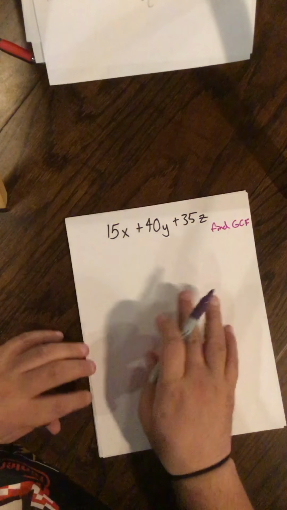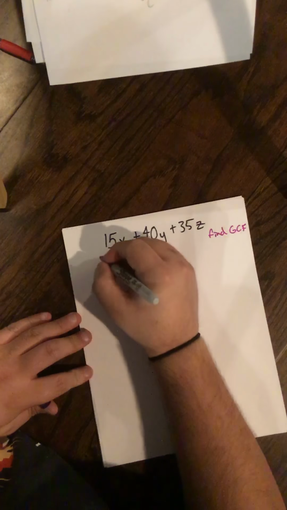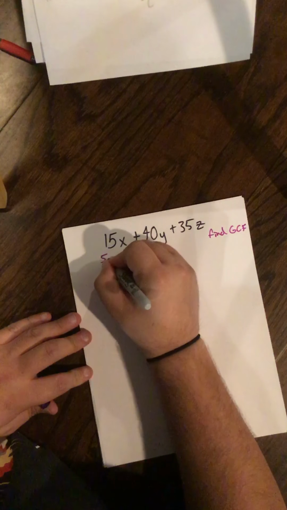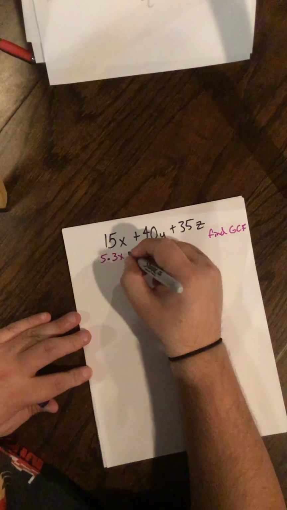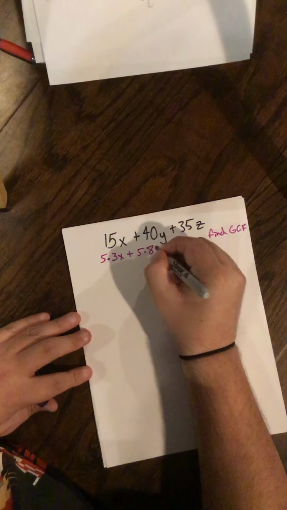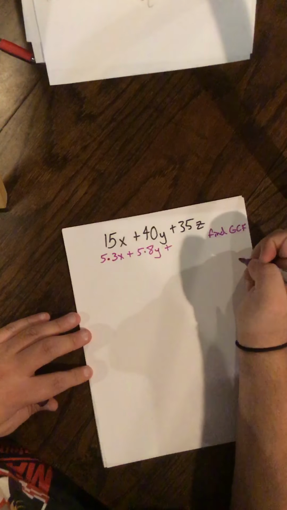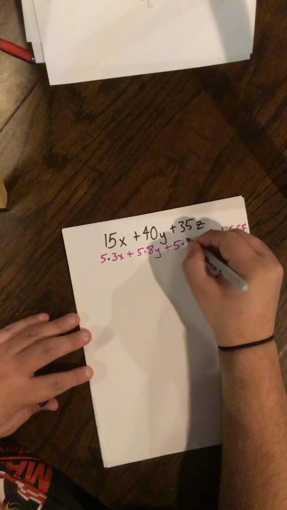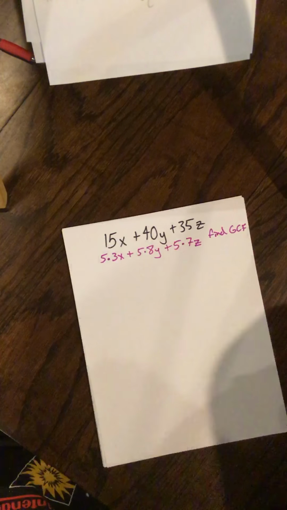After thinking for a minute, I know that number is 5. So let's find the GCF. We know it's 5, so we're going to end up with 5 times 3x would give me 15x, plus 5 times 8y would give me 40y, plus 5 times 7z would give me 35z.